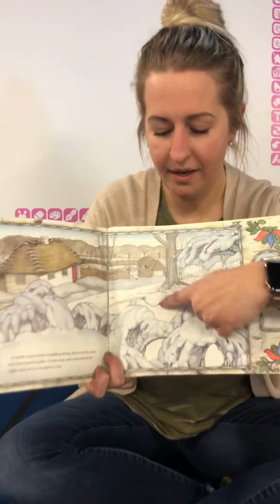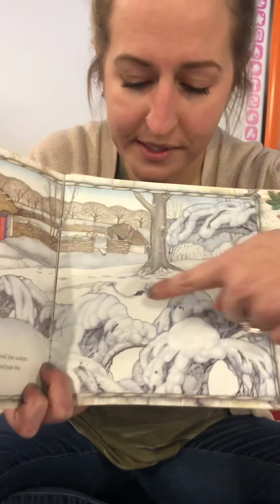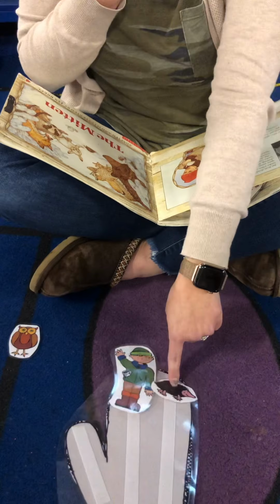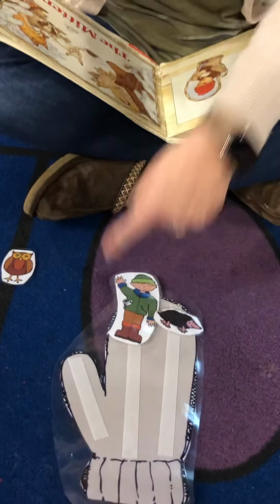It was the mole. So if you said mole, then you're right. The first animal to go in the mitten was the mole. Can you get the mole? Good job getting the mole. Let's put on the mitten. So the first animal to go in the mitten was the mole.